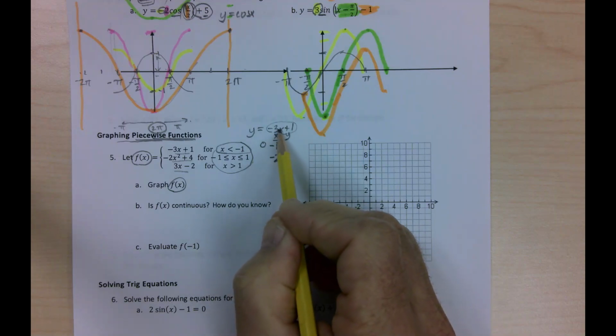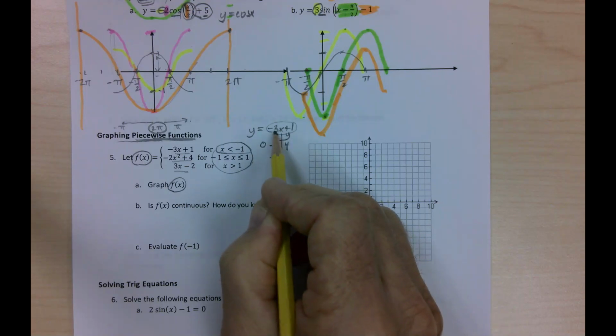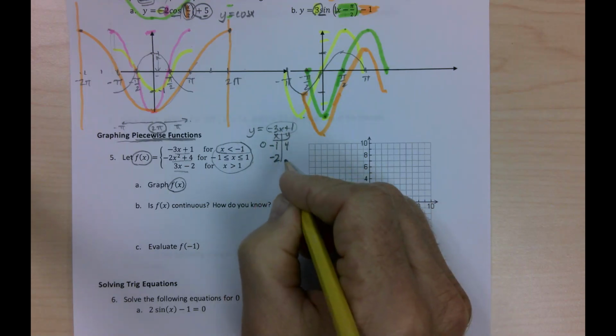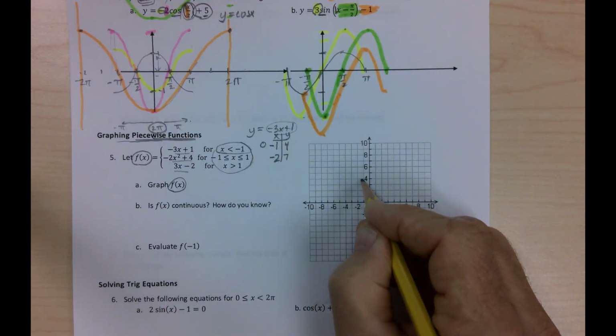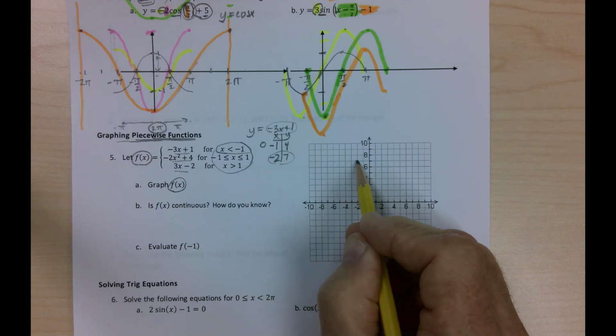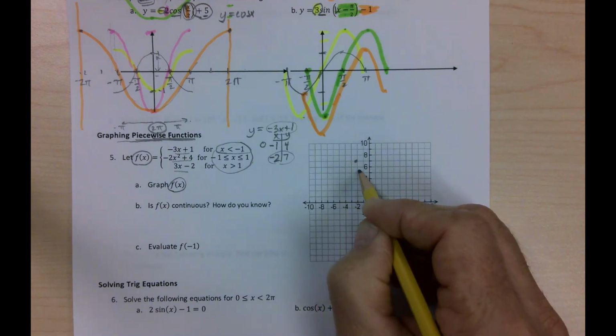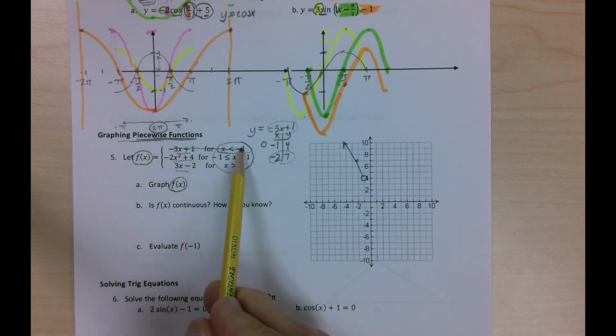Well, -1 times -3 is 3, plus 1 is 4. -2 times -3 is 6. 6 plus 1 is 7. So I got -1, 4, right here with an open circle. -2, 7 would be right here. And I know that's going to go up and up and up and up forever like that. So I've taken care of this one.